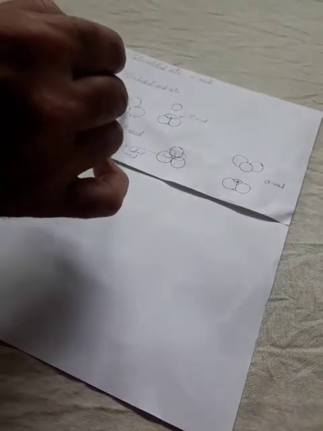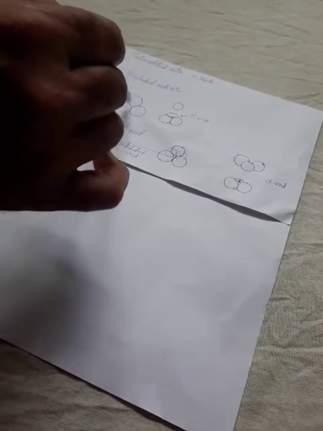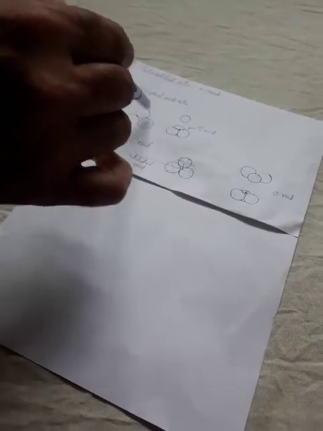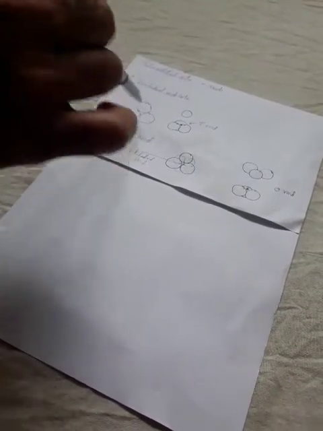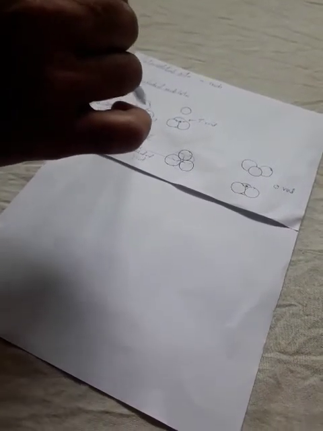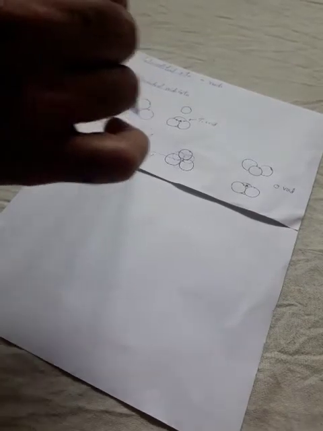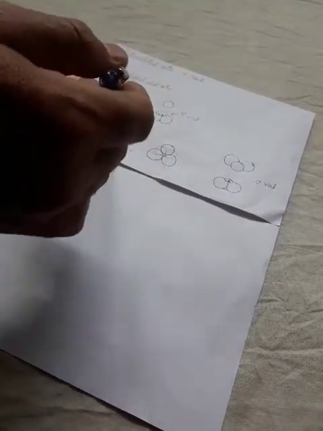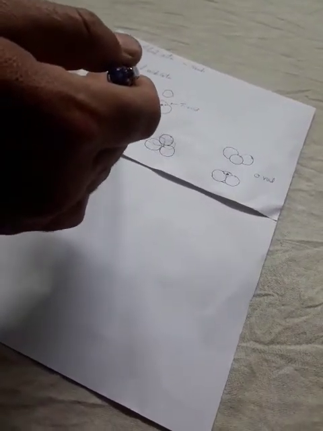Now you see that these spheres shown by the solid line are the spheres of the first layer, and the dotted line shows the sphere in the second layer. These spheres lie at the corners of a tetrahedron, so this is called a tetrahedral void.